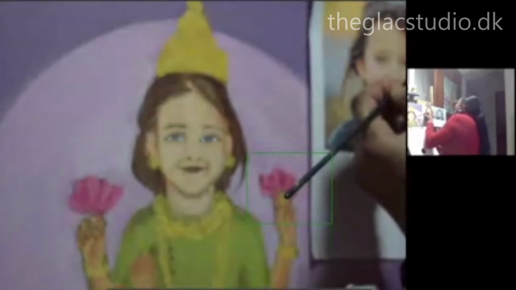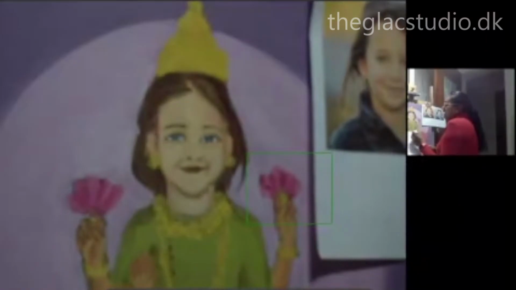So this needs a bit of lightening up. When this brown needs a bit of lightening up, then I'll go for the yellow ochre to blend it here and lighten it up a little bit to give the natural hair color wherever needed.